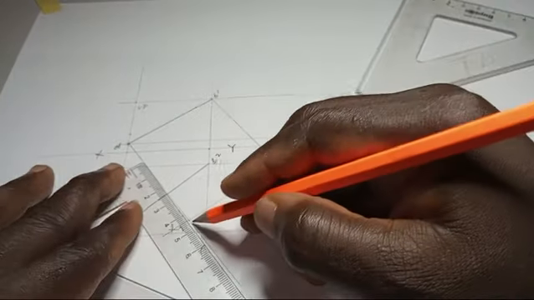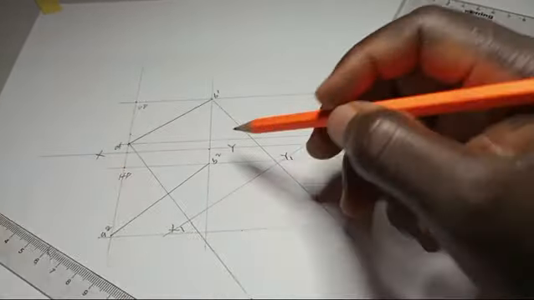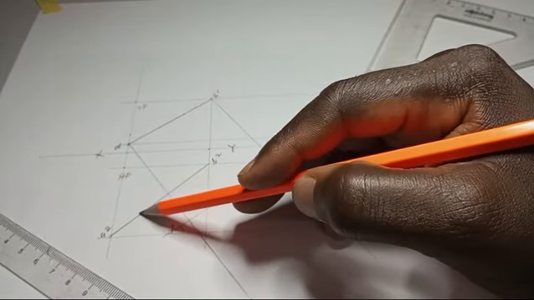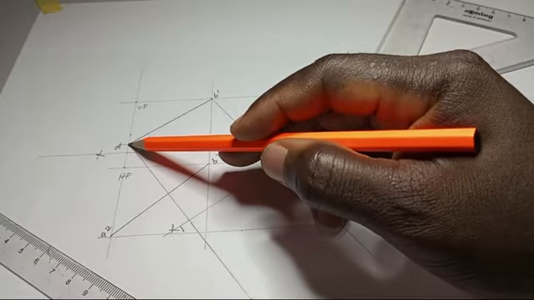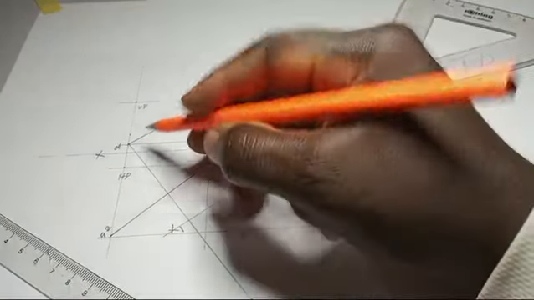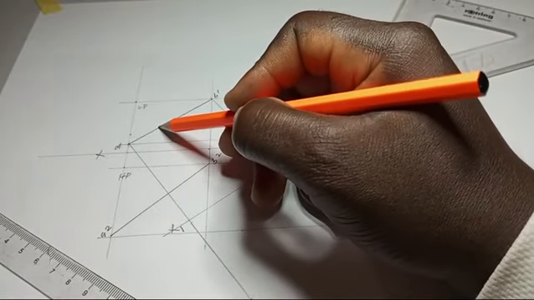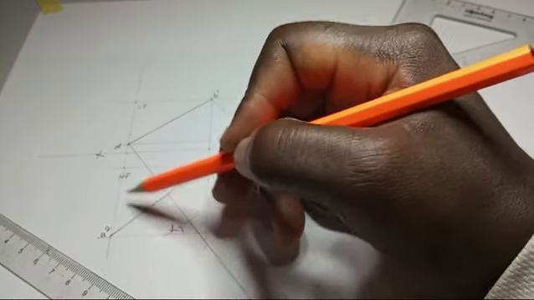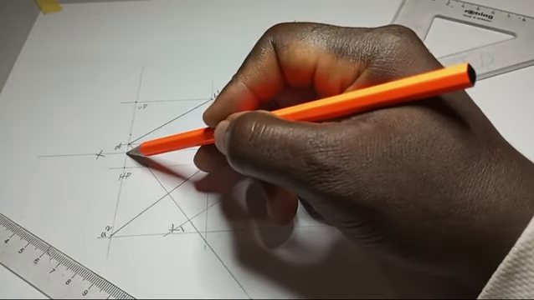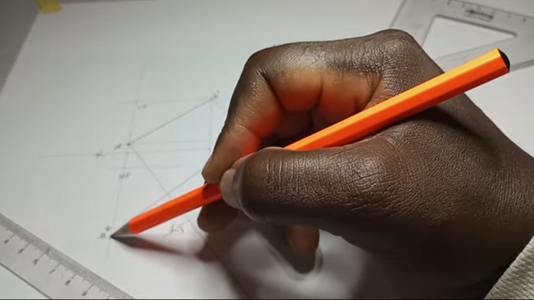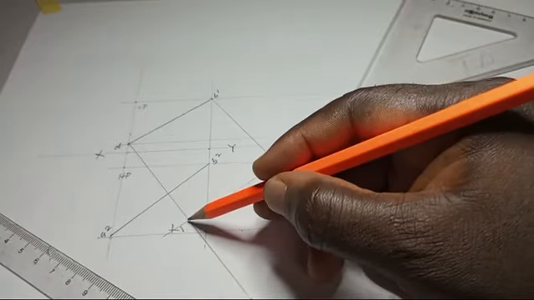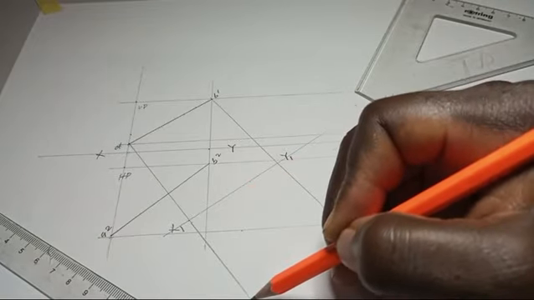So let me explain that again. We are working on the VP, so we take our dimension from the HP. We want to get A3, so this is our A3 now. Since we are working on the VP, we take our dimension from the HP. A2 from the XY line is 100. Because we have scaled it, it will be 50. That is half of it. So that's why I measure 50 from this XY line, and I got this.